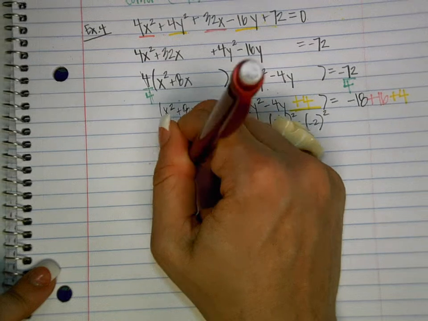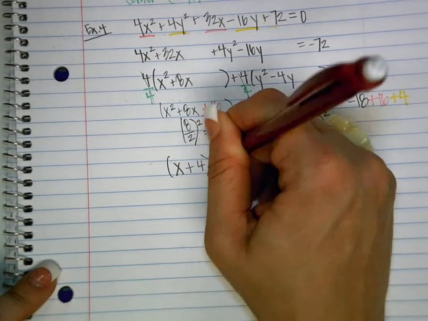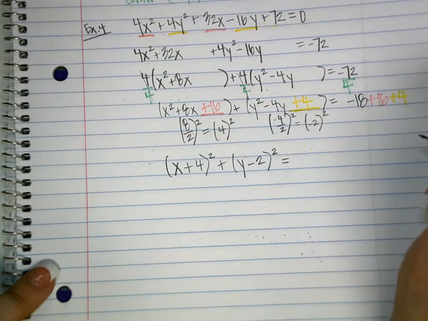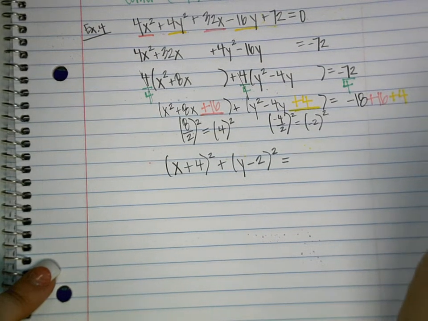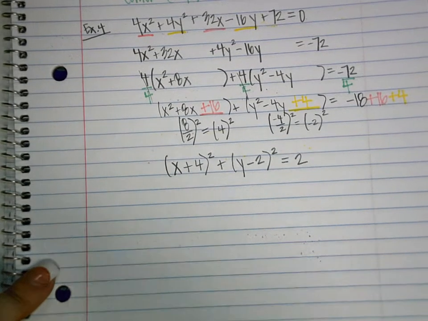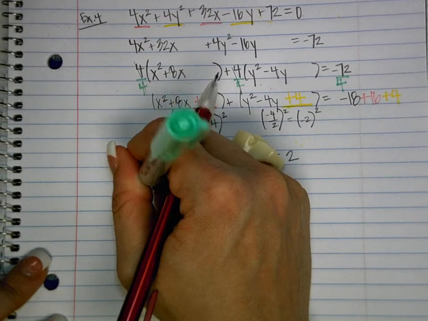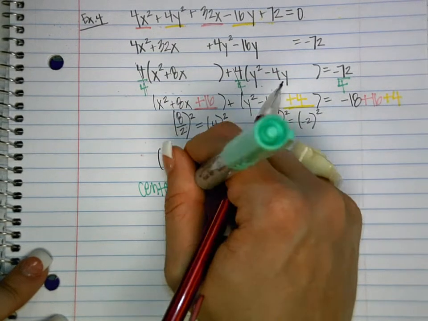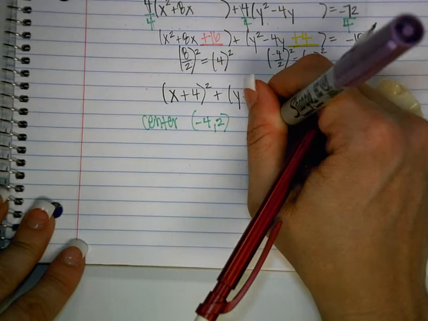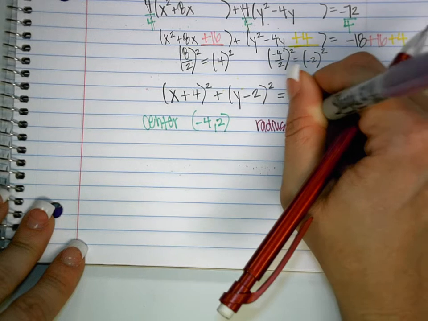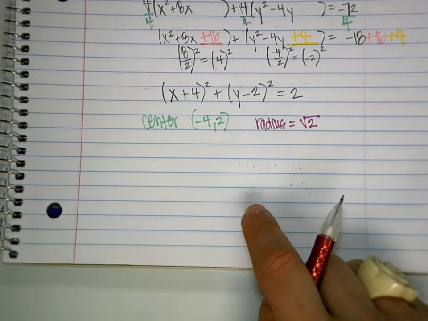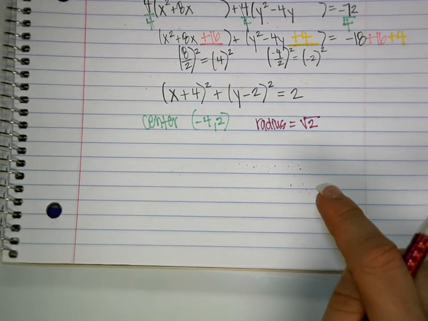Alright, so our binomials are going to end up being x plus 4 quantity squared plus y minus 2 quantity squared equals what? 2. I thought someone said 4. I'm a little confused. Then your center for this circle will be negative 4, positive 2. And my radius is equal to what? Root 2. What is root 2 in whole numbers? It's in between 1 and 2, just so you know.